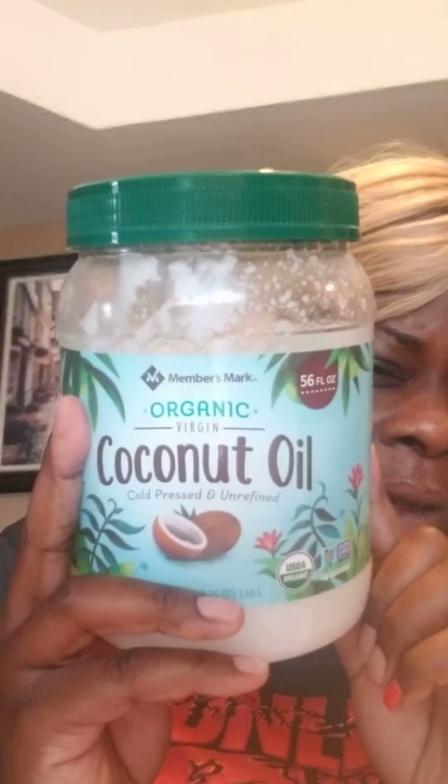I like this kind in particular. Some taste different than others. I learned that the hard way. Had a whole container that I didn't like, but that was okay, I just used it in my body butters. Problem solved. But this is the organic virgin coconut oil. I get this from Sam's Club.